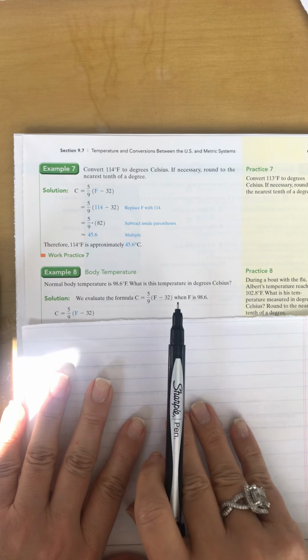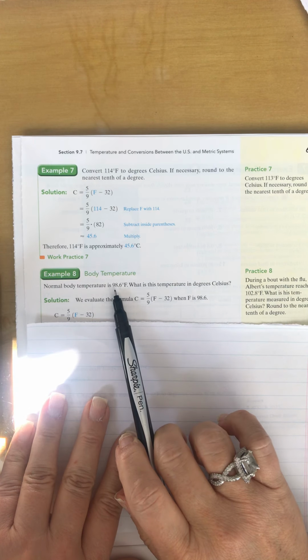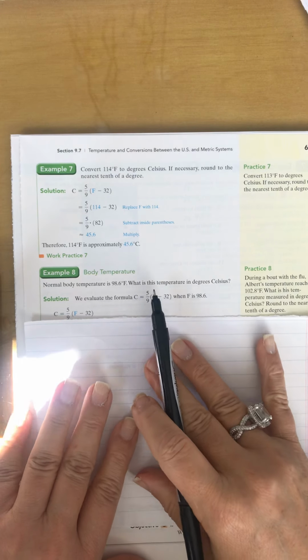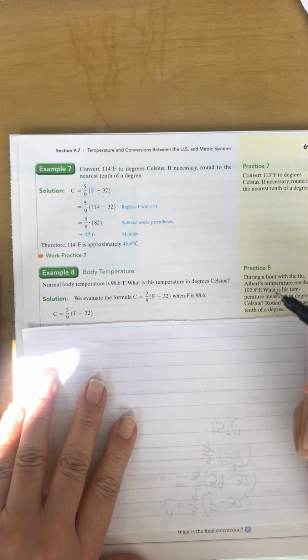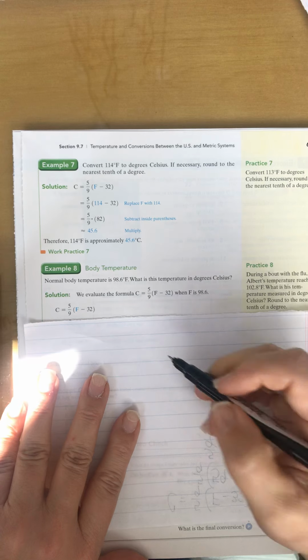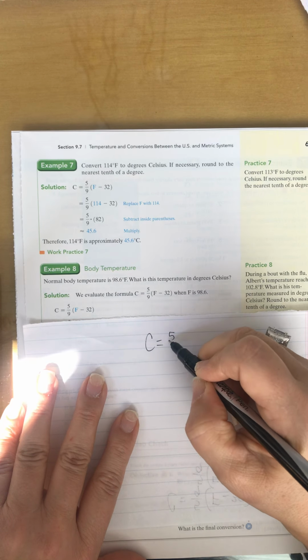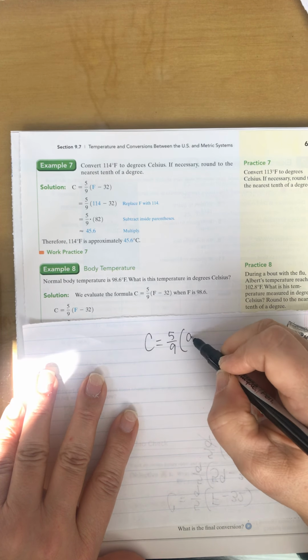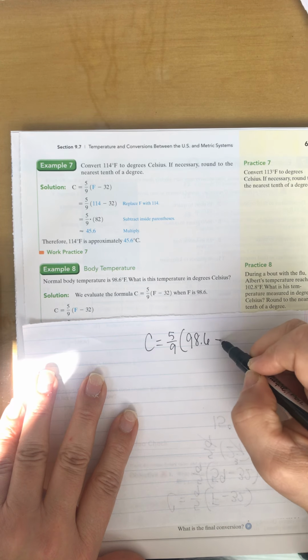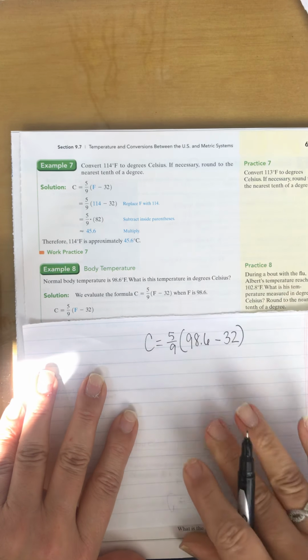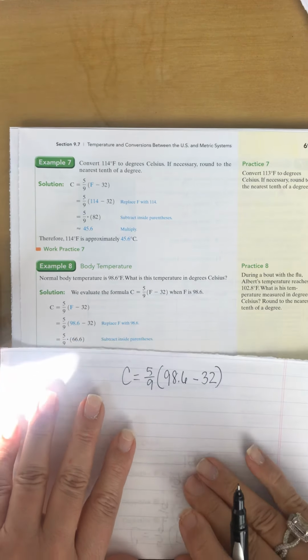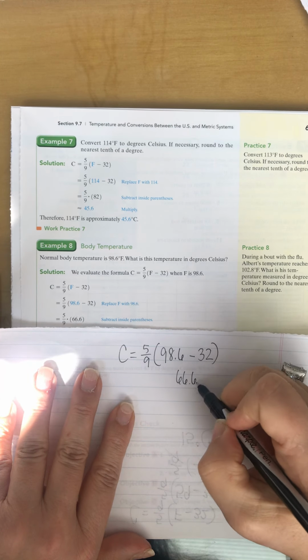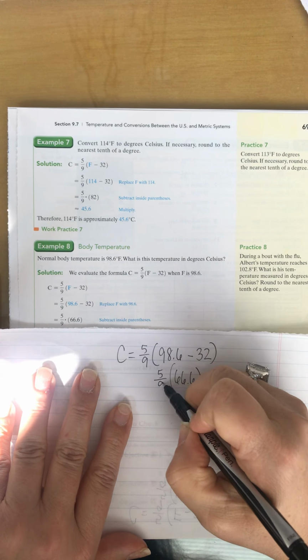Your normal body temperature is 98.6 degrees Fahrenheit. It's nice to know what that is the equivalent in Celsius. So Celsius is 5/9. You're just going to plug in 98.6 minus 32. 98.6 minus 32 is 66.6. And then multiply that by 5/9.